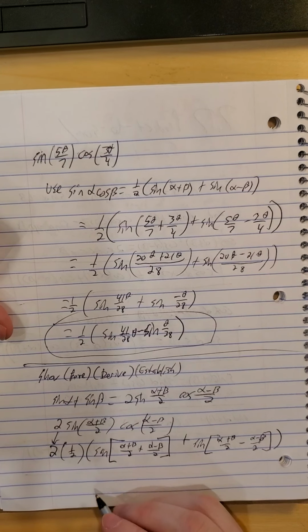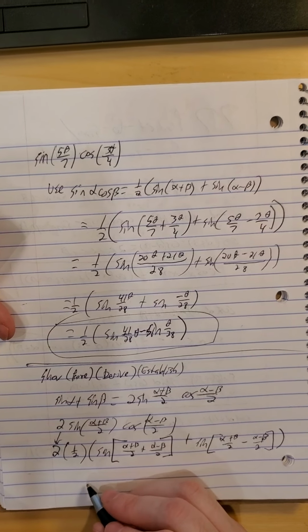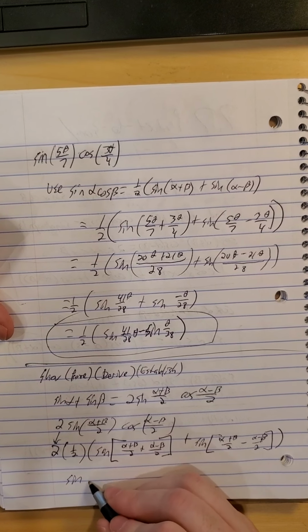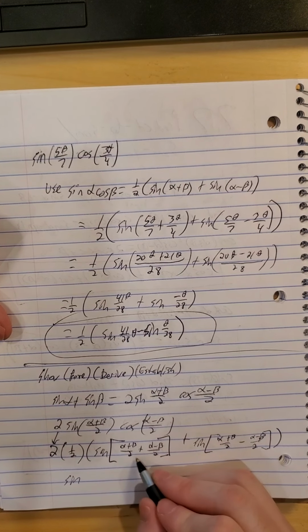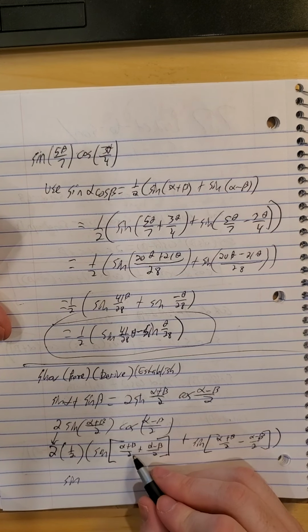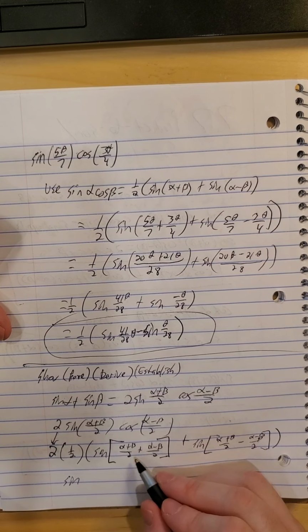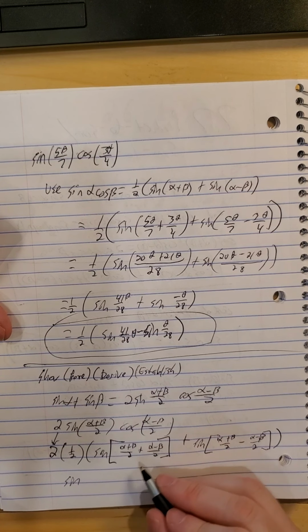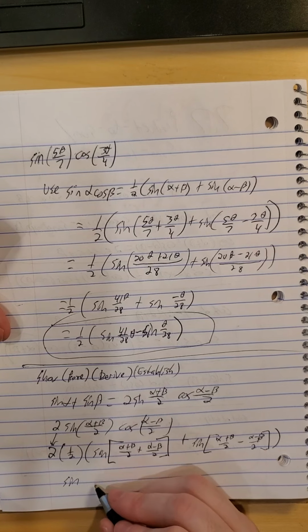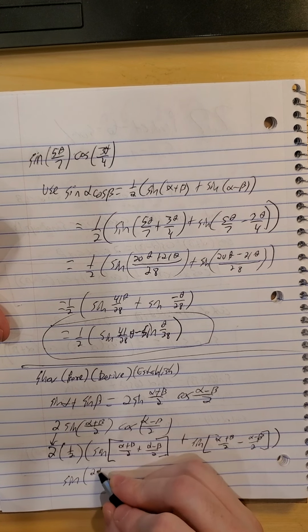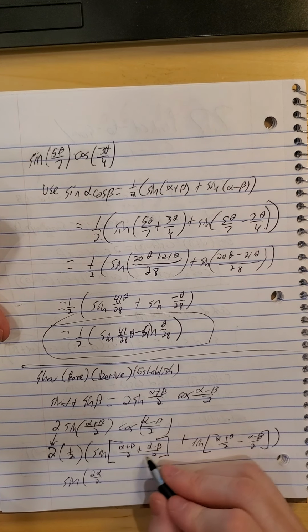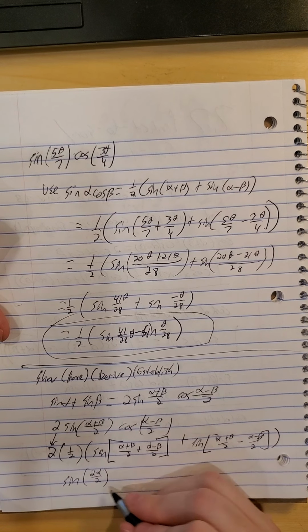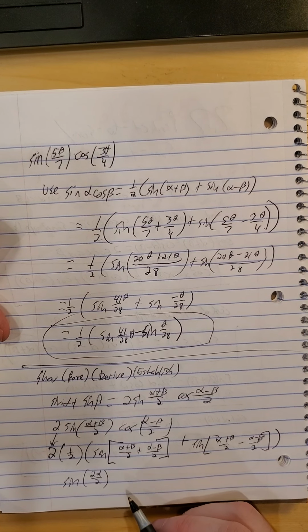So the 2 and the 1/2 are going to drop. So then we have sine of, we have a common denominator here, so we could really think of that as being one fraction. So I have alpha plus alpha is 2 alpha over 2. And beta over 2 minus beta over 2 is 0. That will drop out.